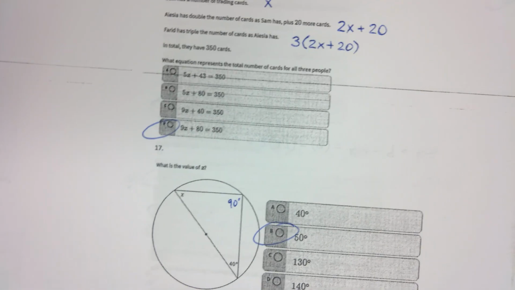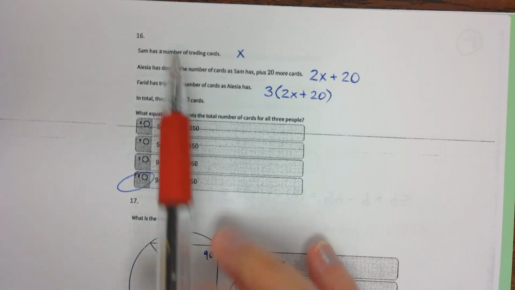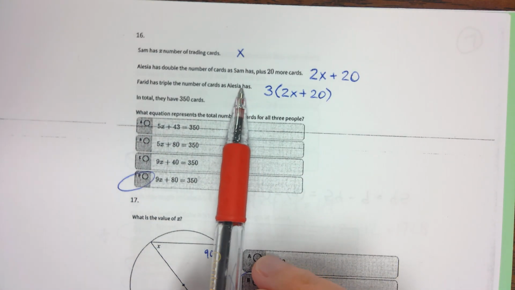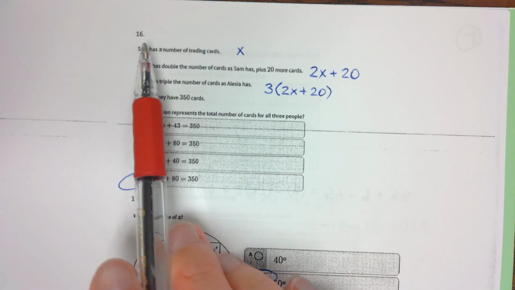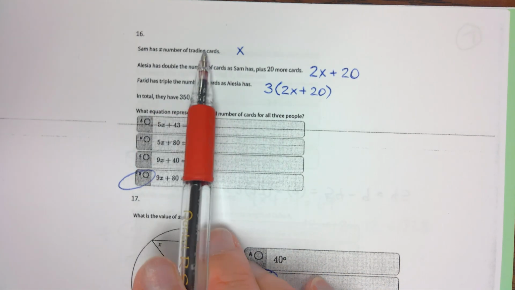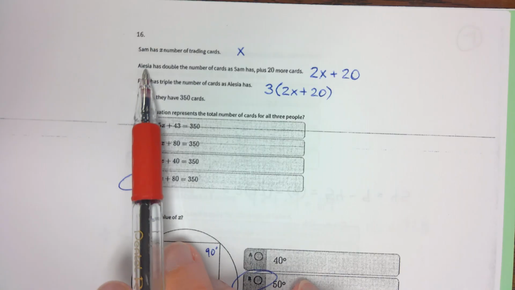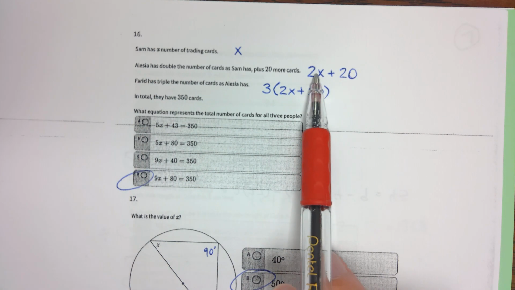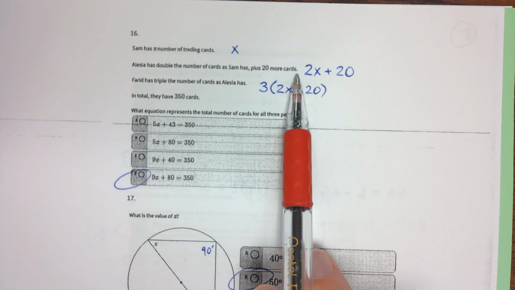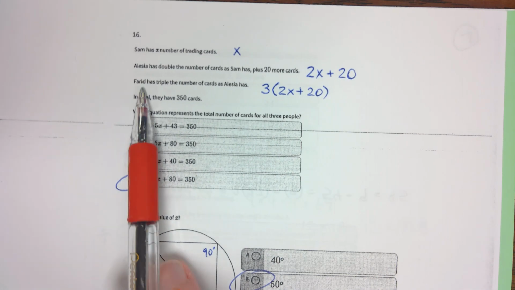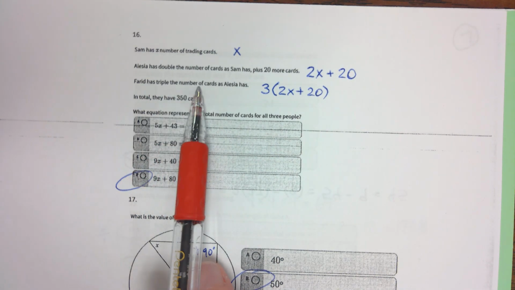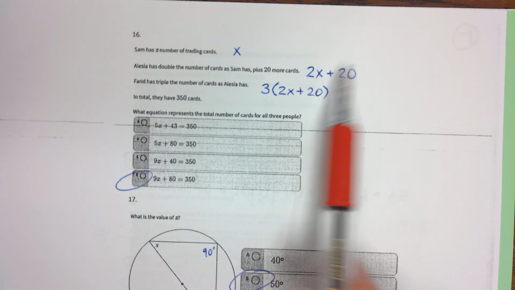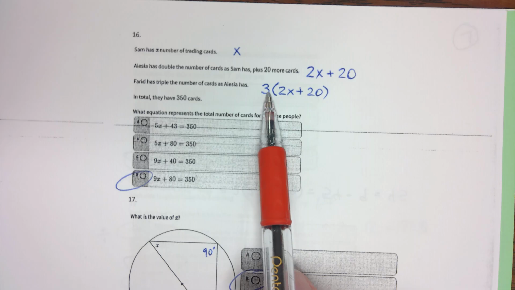Okay, number 16. So this question is tricky. Will you see something like this? Possibly in the final exam. So Sam has x number of trading cards, so that's x right there. Alicia has double the number of cards, so it's 2x. And she also has 20 more, so 2x plus 20. Farid has triple the number of cards as Alicia, so put this in brackets and then times it by 3.